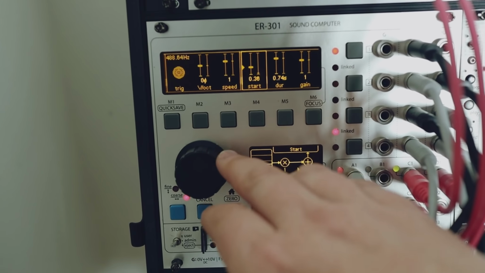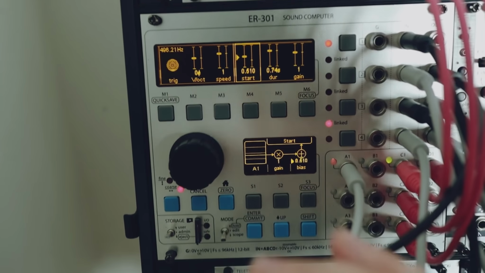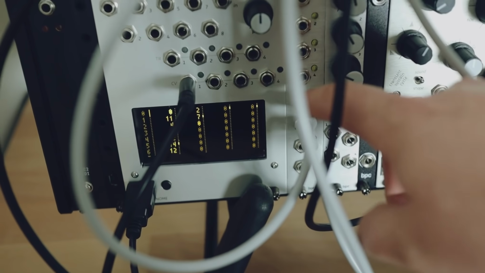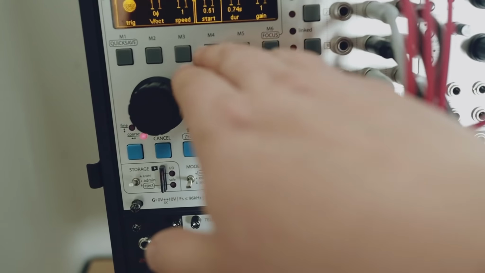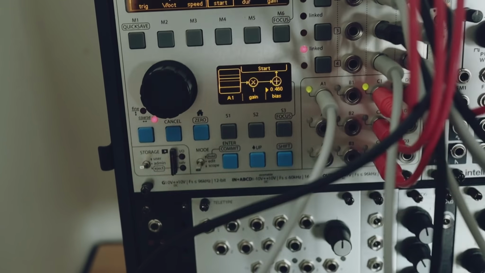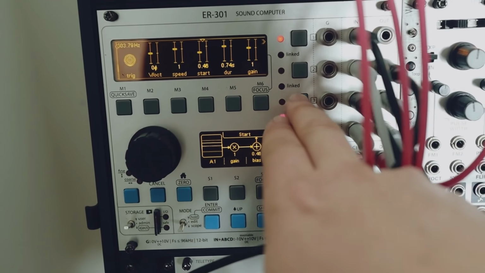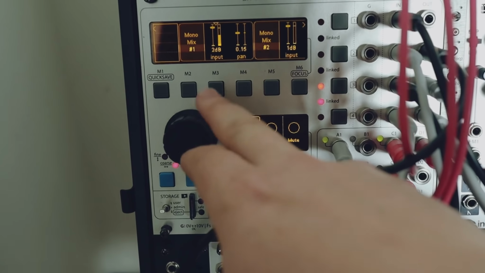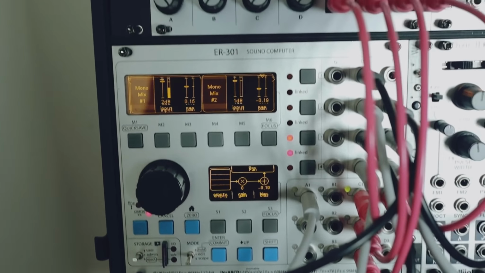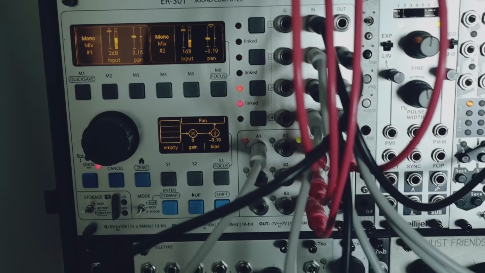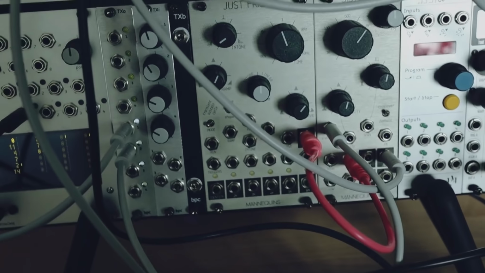I'm also using an LFO from the Teletype's expander to modulate the start point to get some variation going. Next up is a melodic sequence from Just Friends being triggered by Teletype.